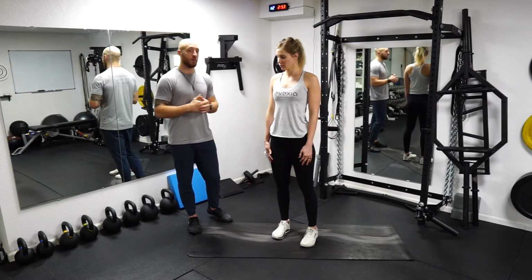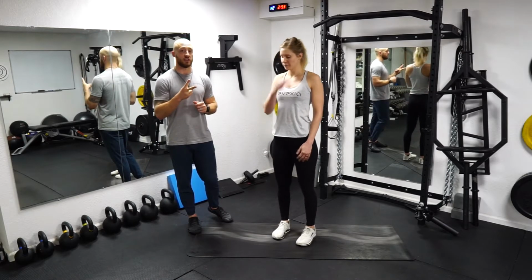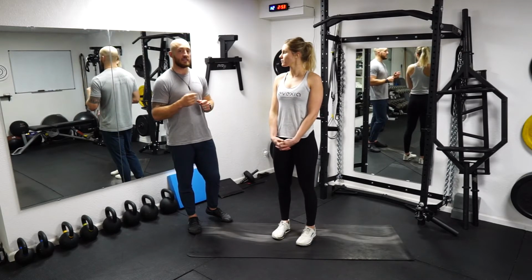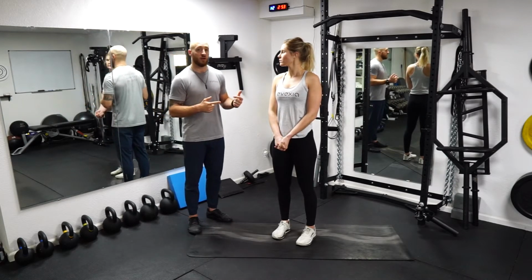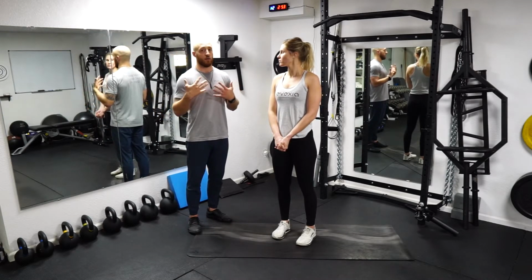So to help you understand a little bit better, we're going to take you through two different examples today. First one is going to be a squat and a lunge to look at a lower body deficiency, and then we'll look at a push-up pattern to see what could happen in a common upper body deficiency.